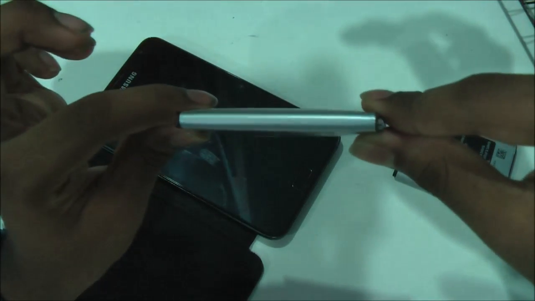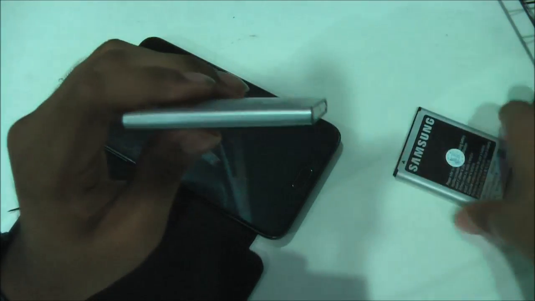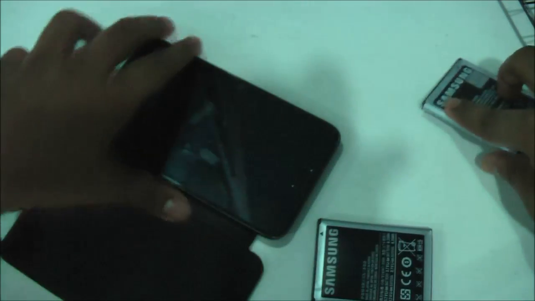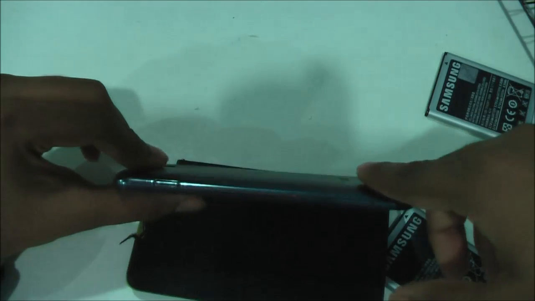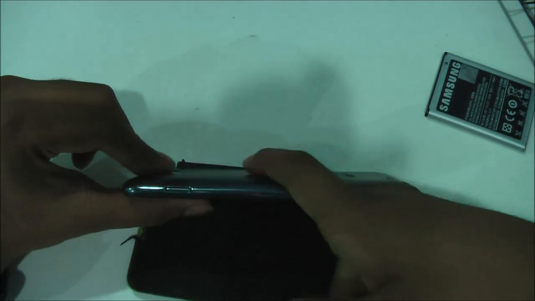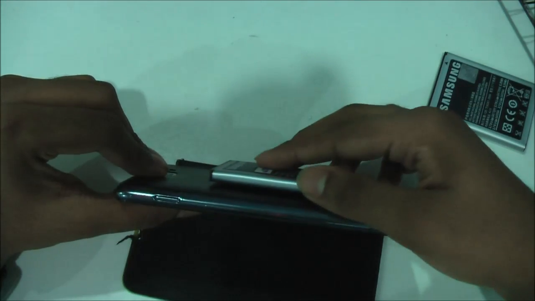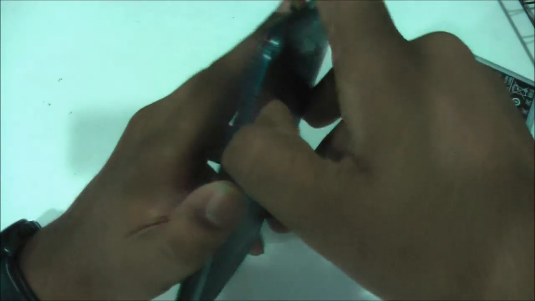So this is how it looks. This is how your battery might look, but you can see a small little bump here. Or check your phone right now, do it like this and see whether you can feel a bump right here. Should be just about here. And if I try to insert this into my phone again, it will not work. Let me just show you guys right now.